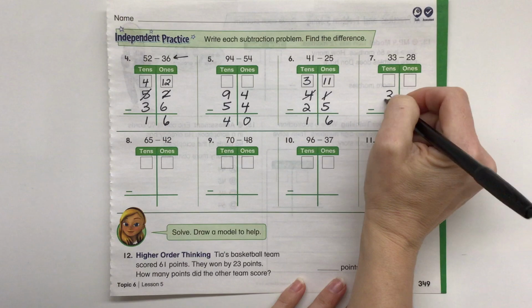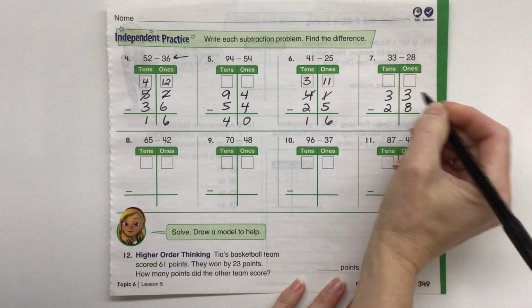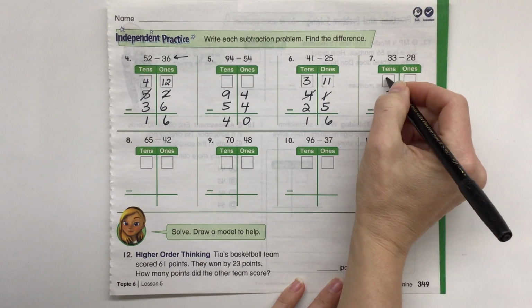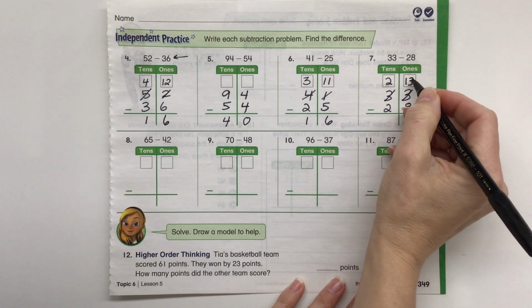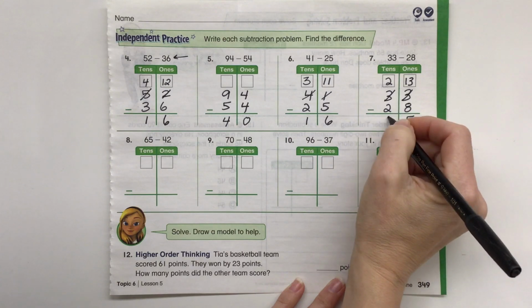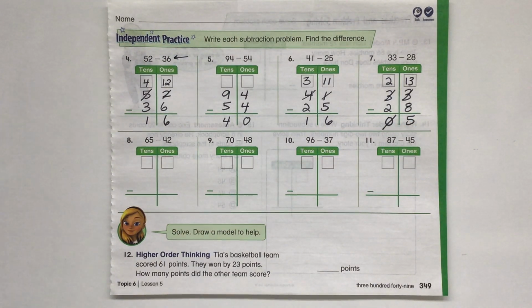Number 7 is 33 minus 28. 3 minus 8 is not going to work. We're going to have to regroup. 3 becomes 1 less, which is 2. And we add that over there. That becomes 13. 13 minus 8 is 5. And 2 minus 2 is 0. So we have a difference of 5 there.